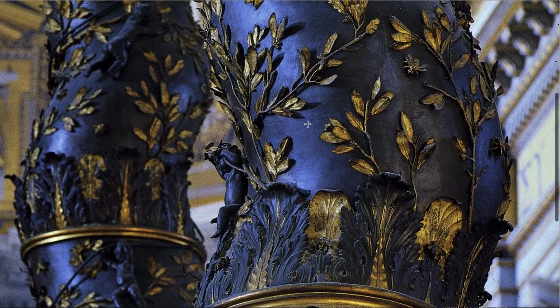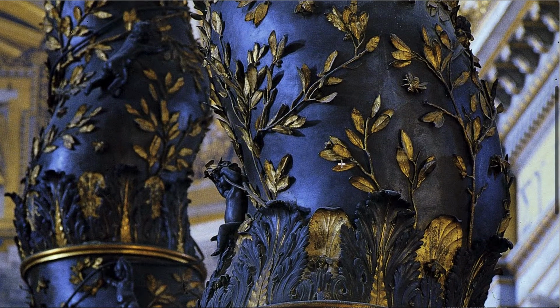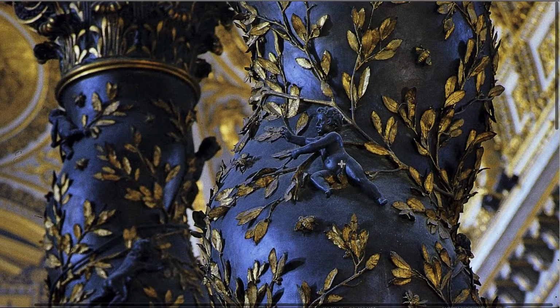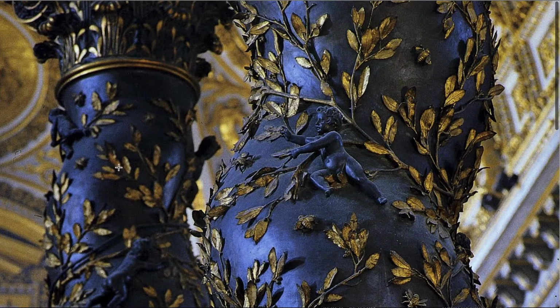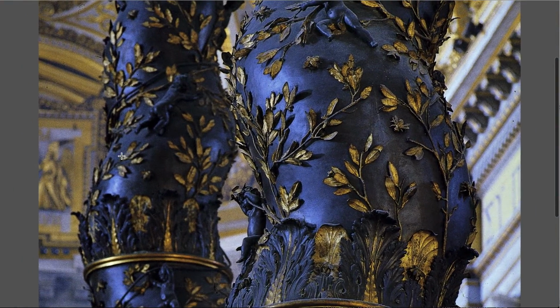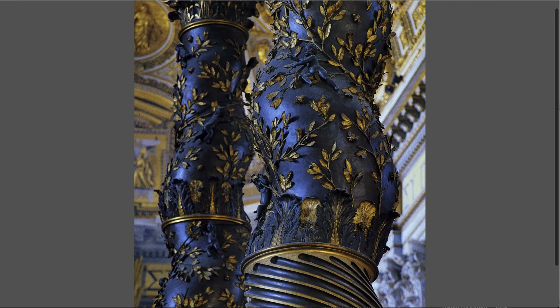Acanthus leaves, and then whatever leaves these are, vines going up the side. All of it, I'm sure, has some special symbolism to it.